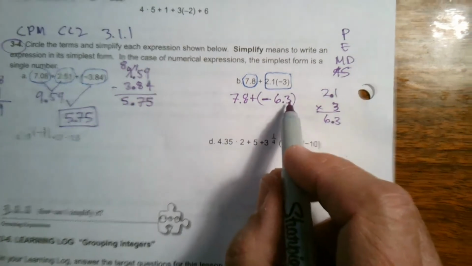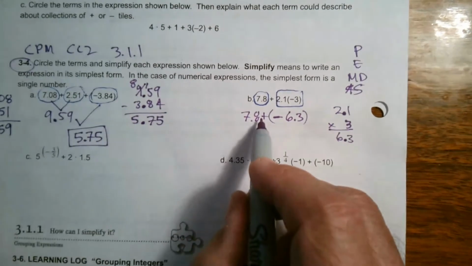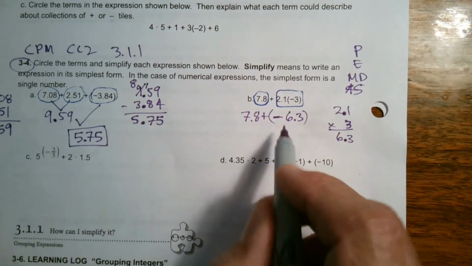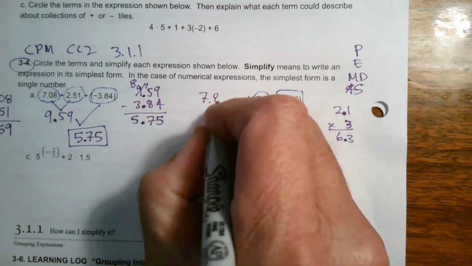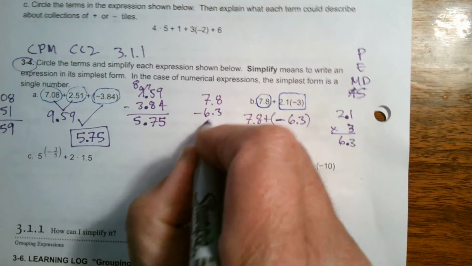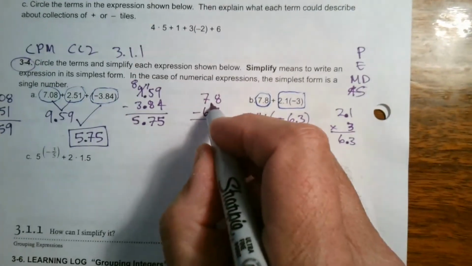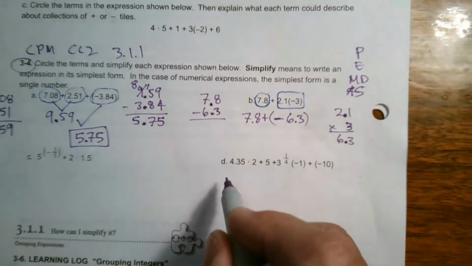So really, there's going to be some subtraction here, right? When you have a positive and a negative, you subtract the numbers. So I put the 7.8 minus 6.3. And again, now I'm doing subtraction, so I do have to line up the decimals.